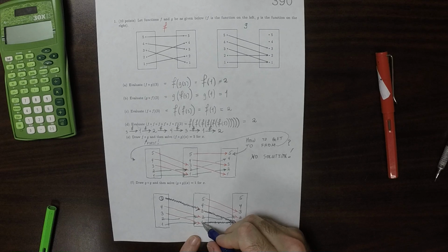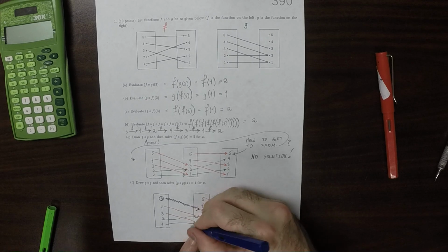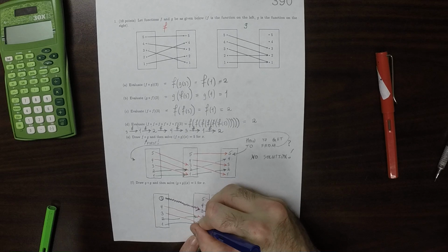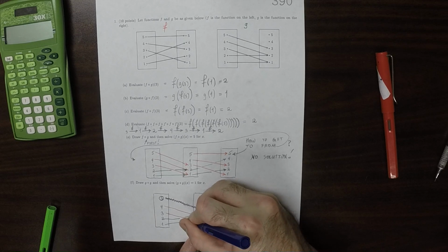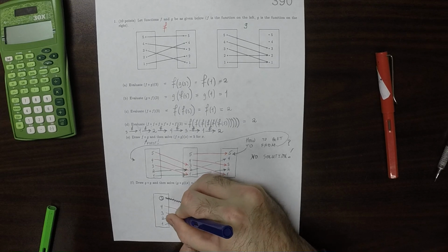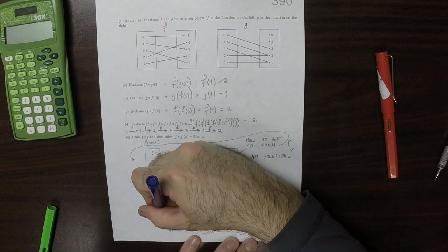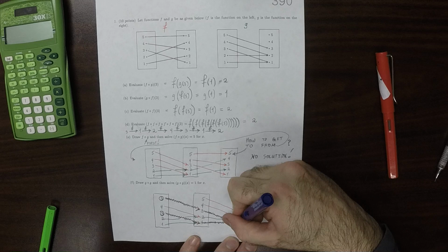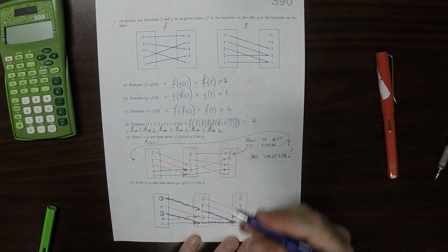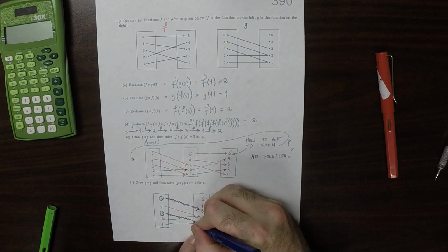Now, how can we get to this 1? Well, we could have gotten there from this arrow. So if you input a 3, then it becomes a 1 and it stays a 1. Or we could have gone this way.